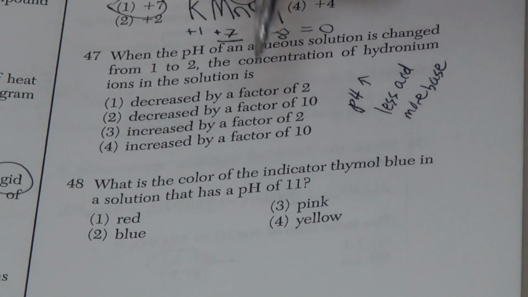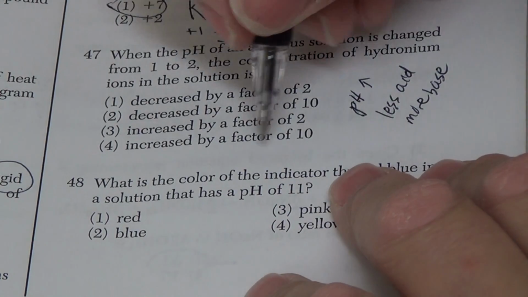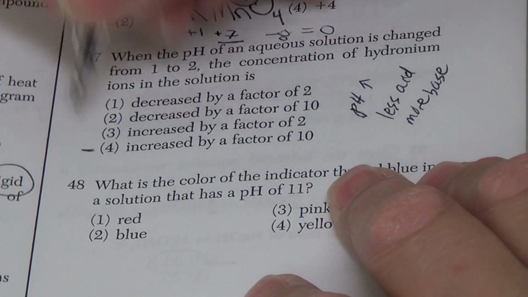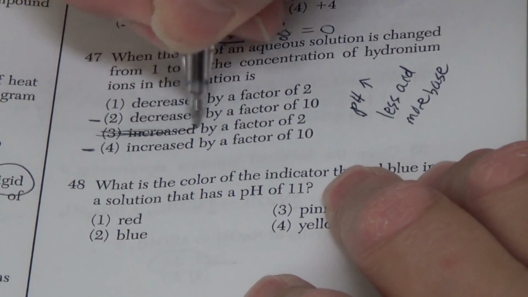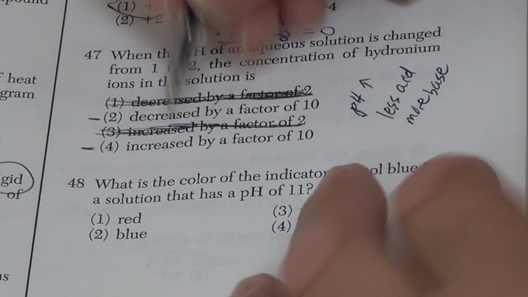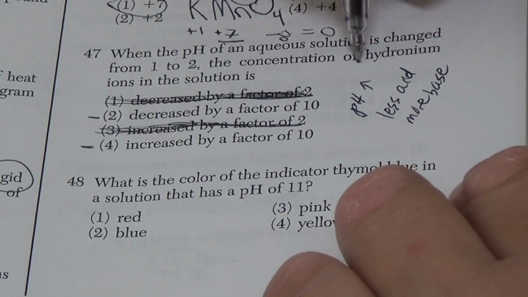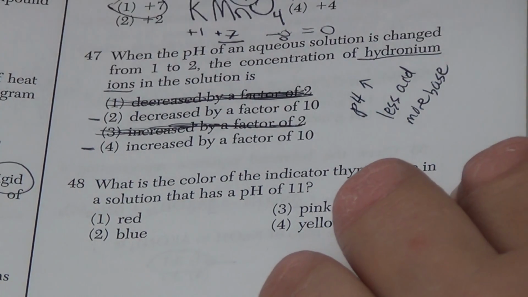Well, we're only changing by 1, from 1 to 2. So therefore, a factor of 10. It's either choice 2 or 4. Now, as far as increased or decreased is concerned, it's the next part of the question. The concentration of hydronium ion.